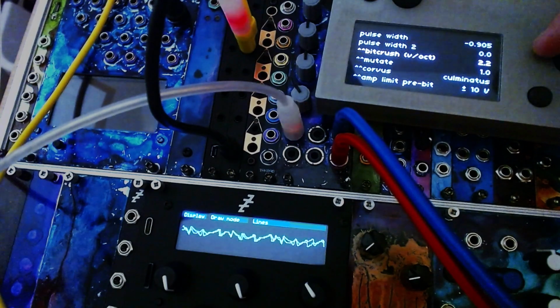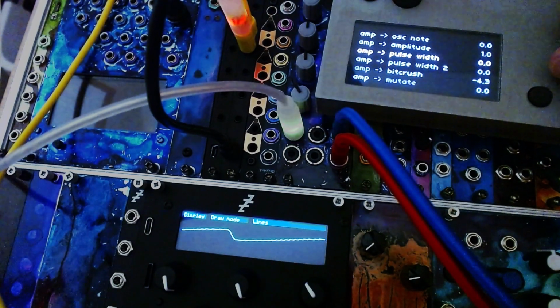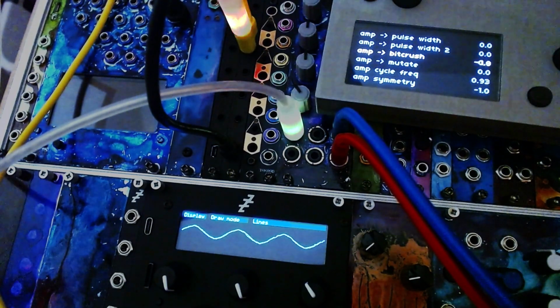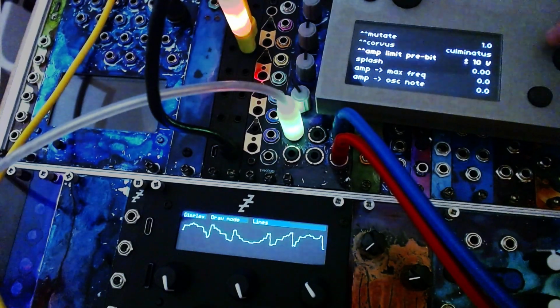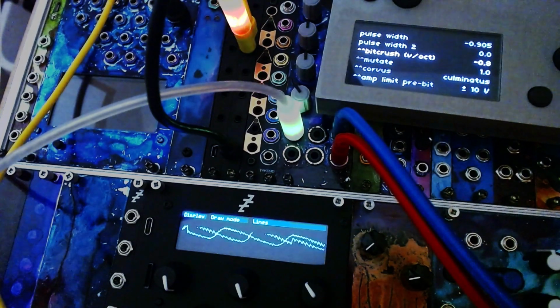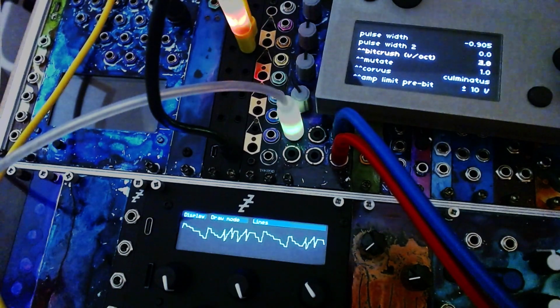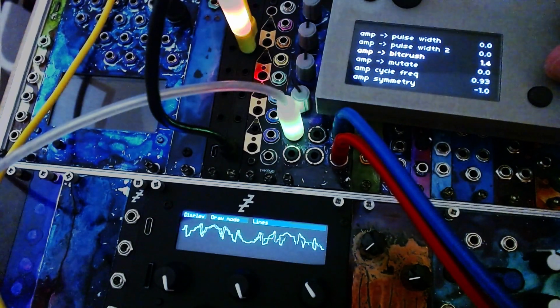Let's flip our bitcrush modulation depth. I'm going to turn off modulation to bitcrush.